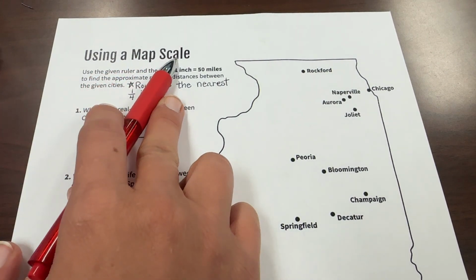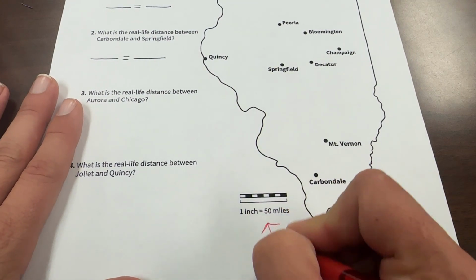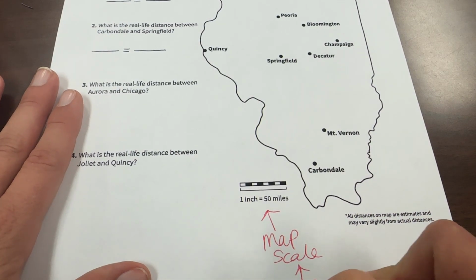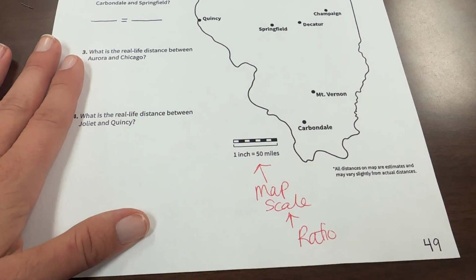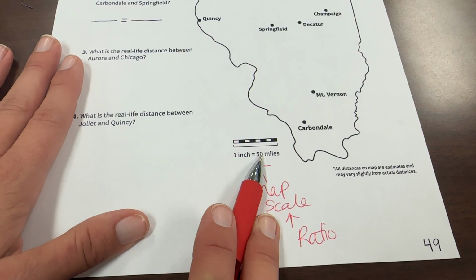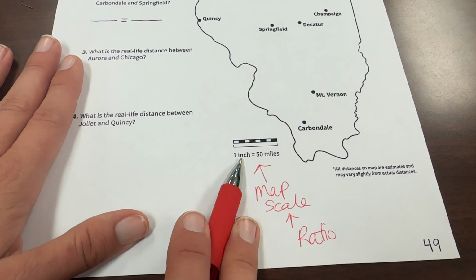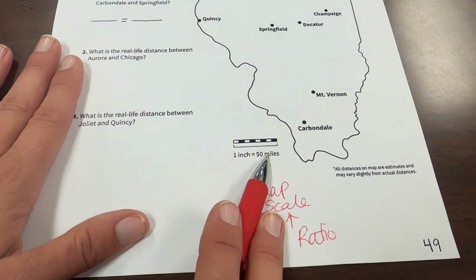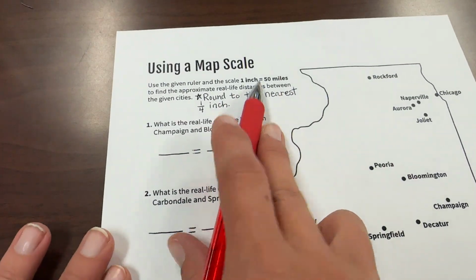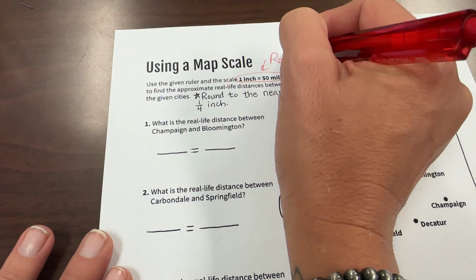So when you have a map, they're going to give you a map scale. This right here is your map scale, and it's also a ratio. So when on the map, 1 inch equals 50 miles on the real land. This is going to be your map distance to your actual real life distance on the land. So when you have a map scale, again, we're going to set up a proportion. The map scale is your first ratio.